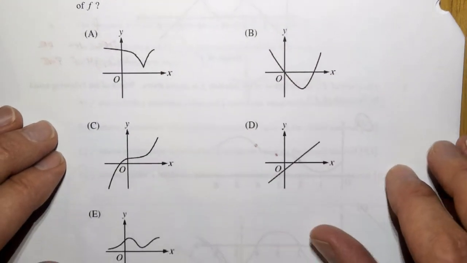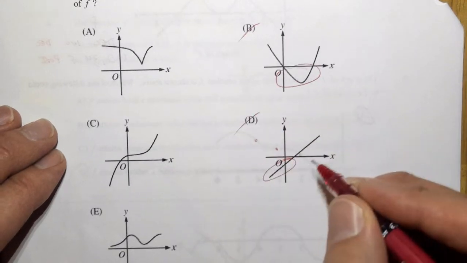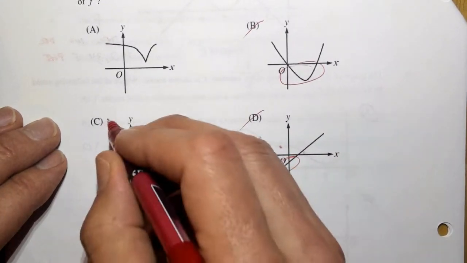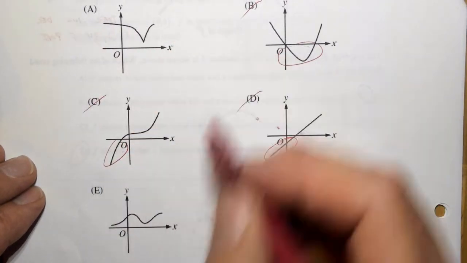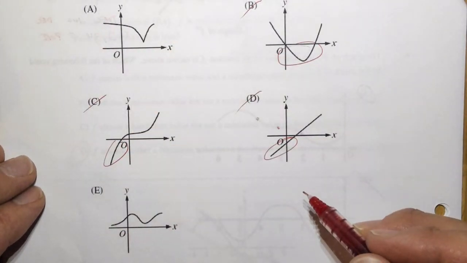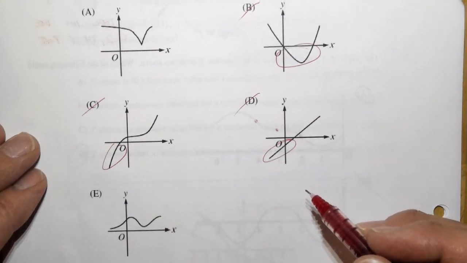Well, if we look at our options, that's negative, so B's out. That's negative, so D's out. That's negative, so C's out. Only A and E are above the x-axis for what we can see here. So those are our two options. So which one do we pick?